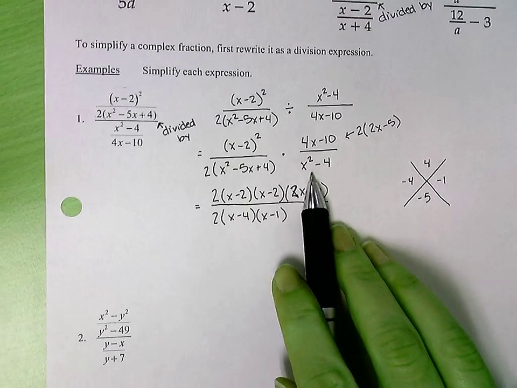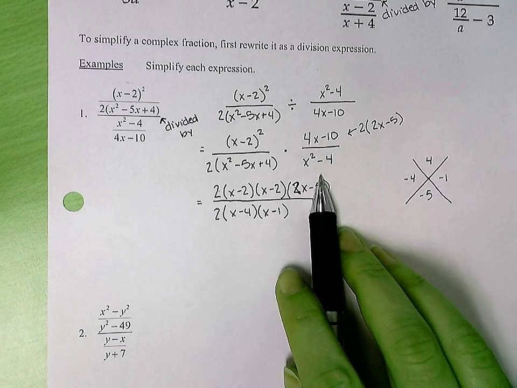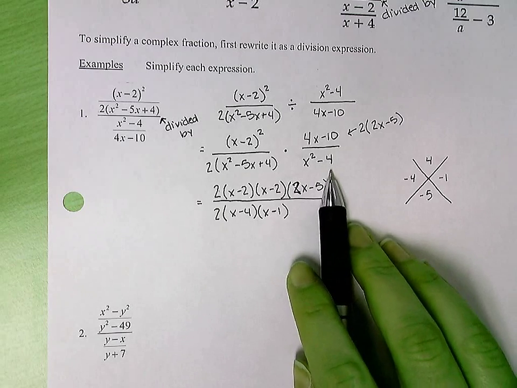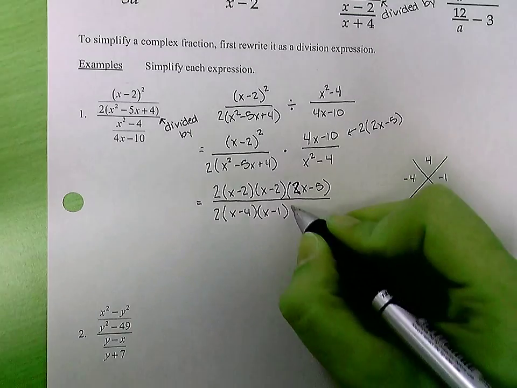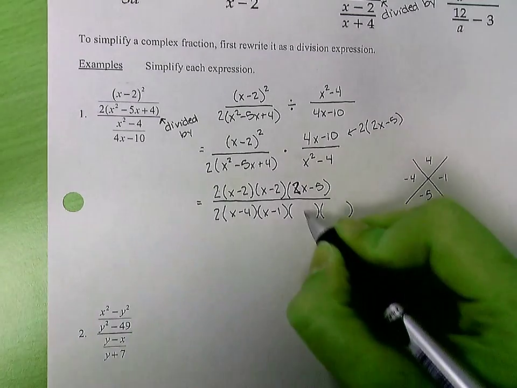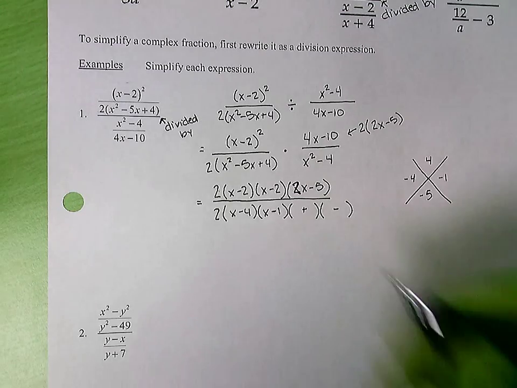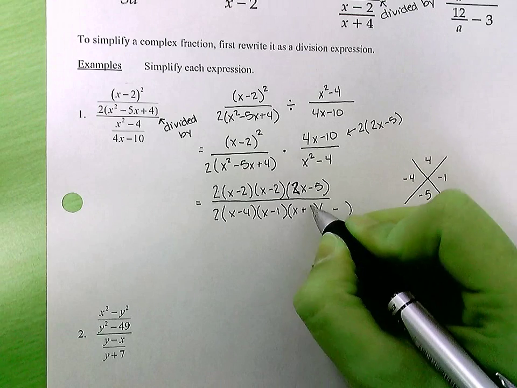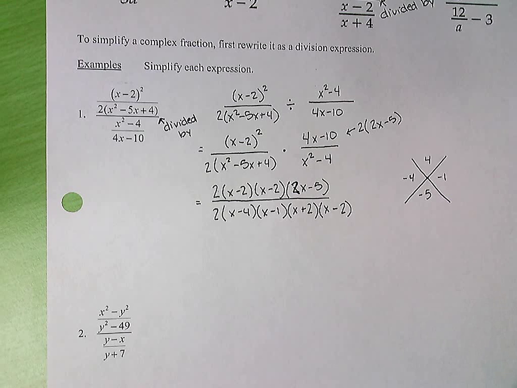Now what about this one? I have x squared minus 4. Do you remember? If both of those terms are perfect squares, which they are, and there's subtraction between them, I can factor it into a plus and minus of those squares. So I have x plus 2 and x minus 2. You take the square root of both of those and you have a plus and minus between them.